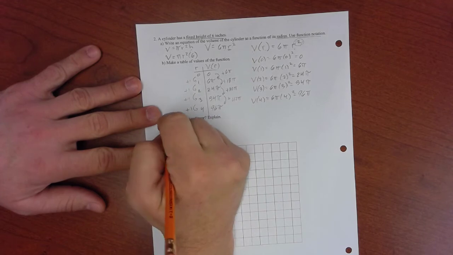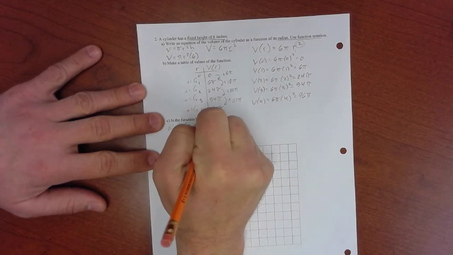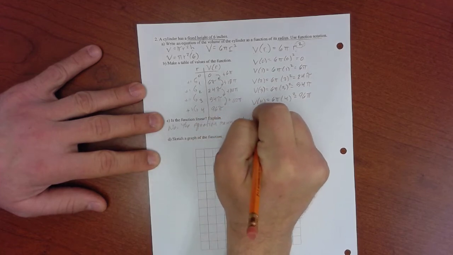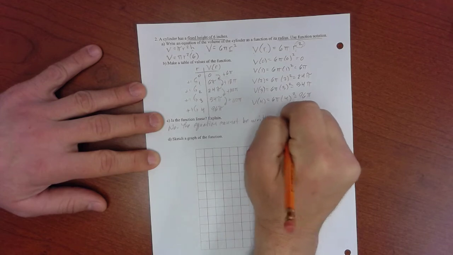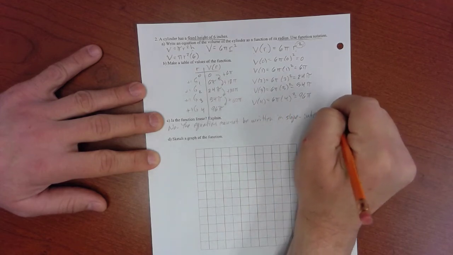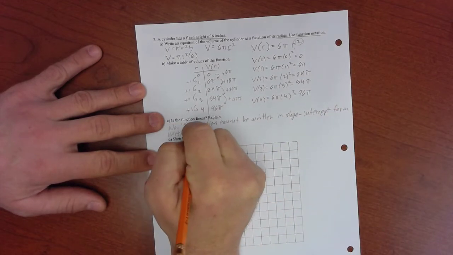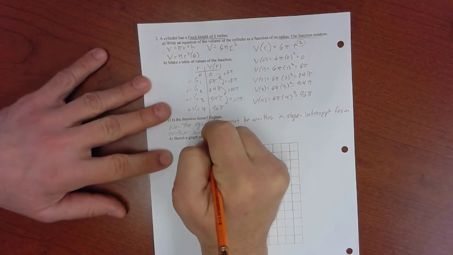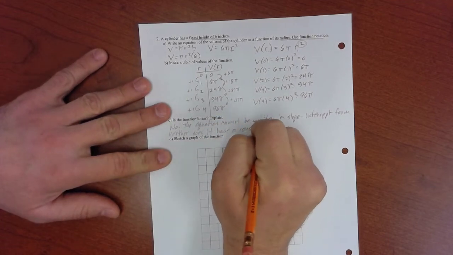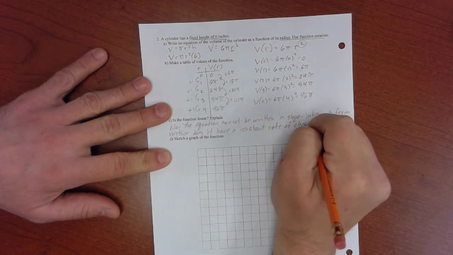Is the function linear? Explain. No. The equation cannot be written in slope-intercept form. Neither does it have a constant rate of change.